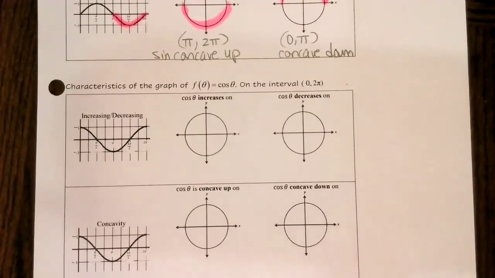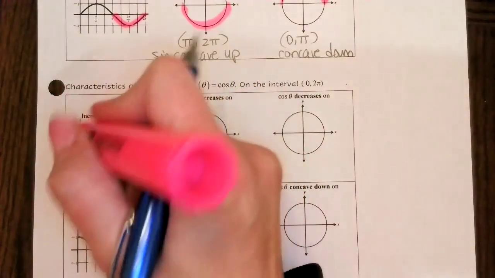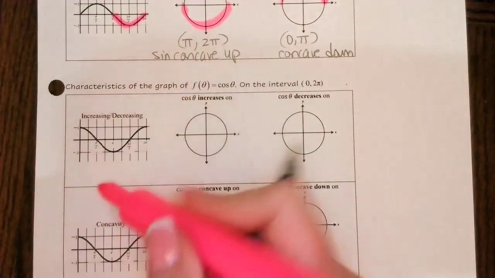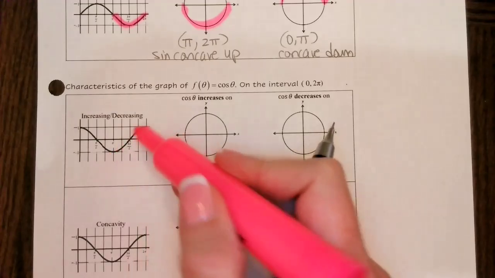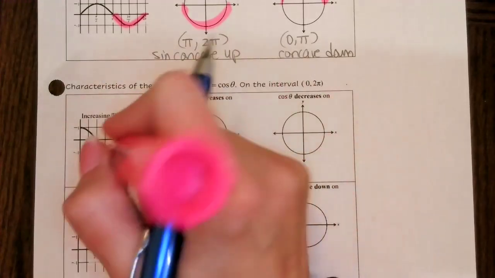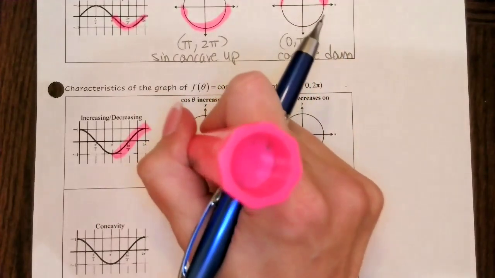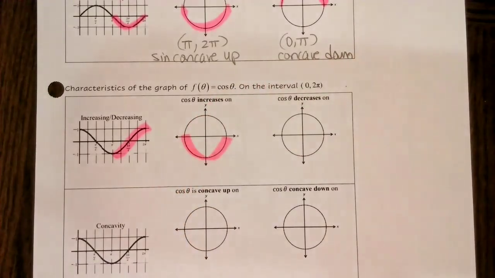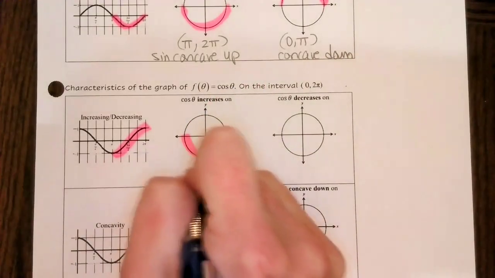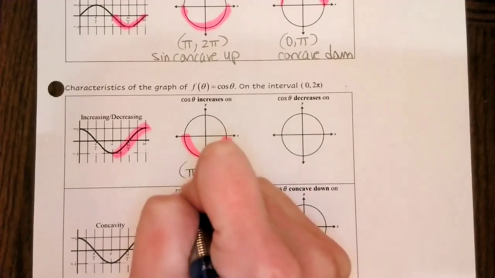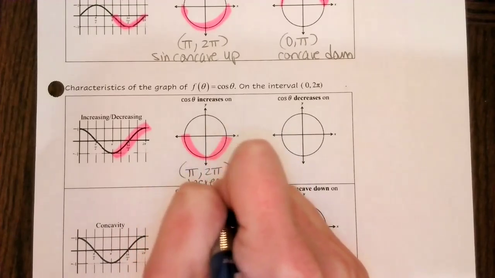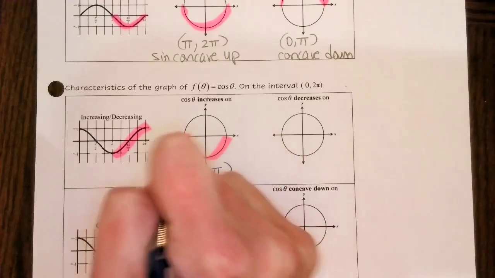So for my cosine graph, it's going to decrease starting right here all the way to the bottom, and then it increases here. So I'll go ahead and highlight the increasing part. This is the part that's going up. Remember, we read graphs from left to right. So it is increasing from pi to 2 pi. Let's go ahead and highlight that on our unit circle here. And that is from pi to 2 pi. Our graph is increasing. And that is for the cosine.